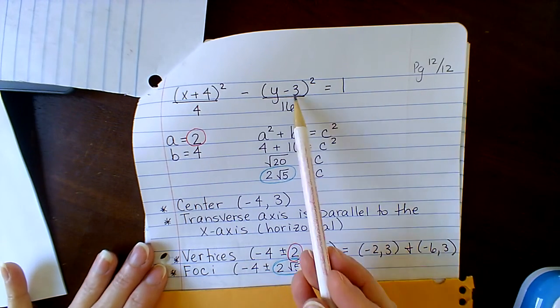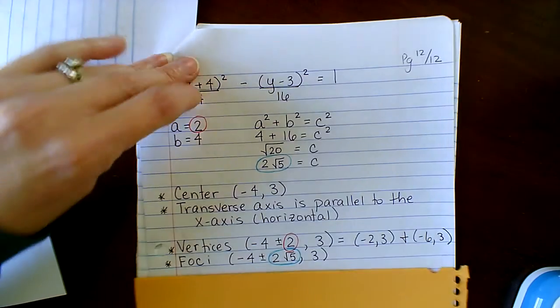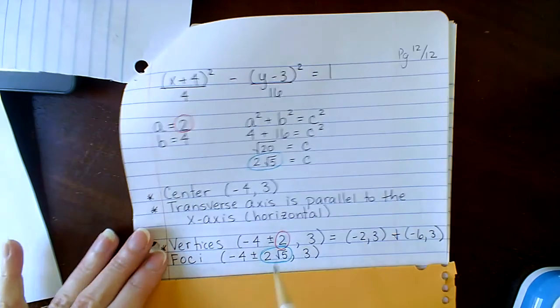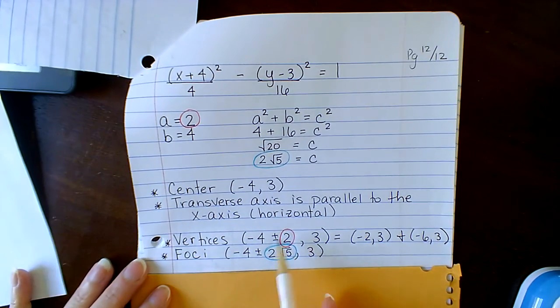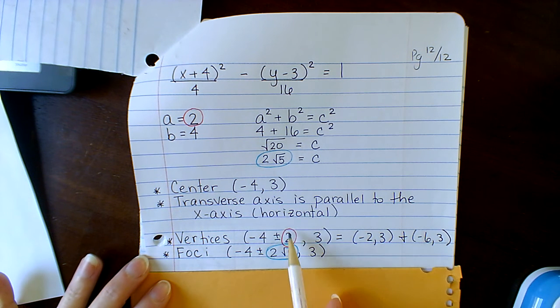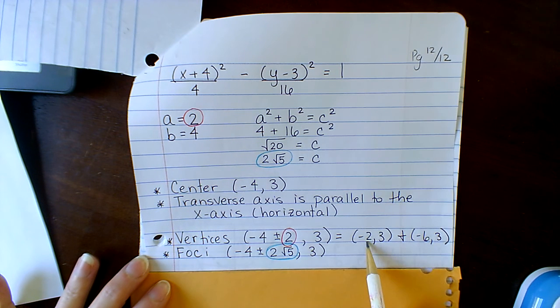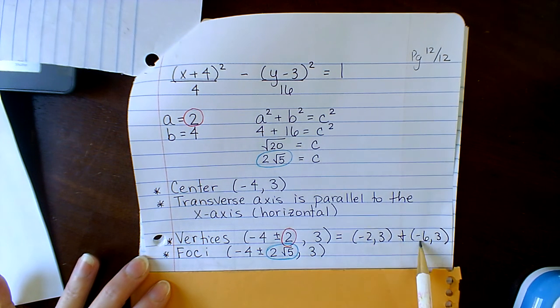So the center was (-4, 3). The transverse axis was horizontal. My vertices are going to come from taking my center here, and because the transverse axis is horizontal, I'm going to add and subtract a to my x value. So this is really 2 points, -4 plus 2 and -4 minus 2.